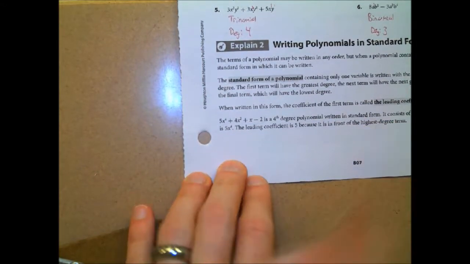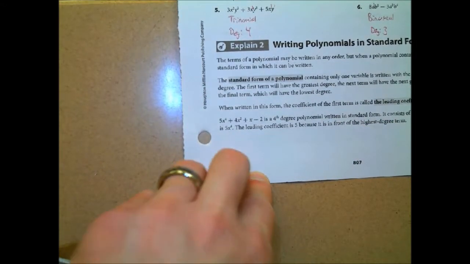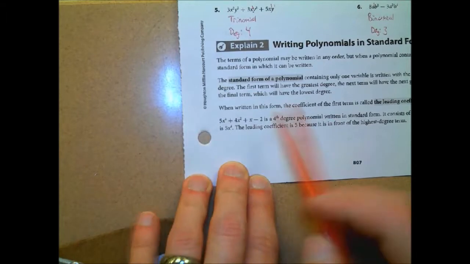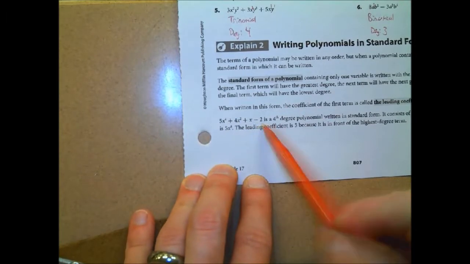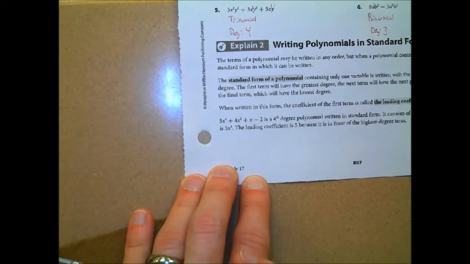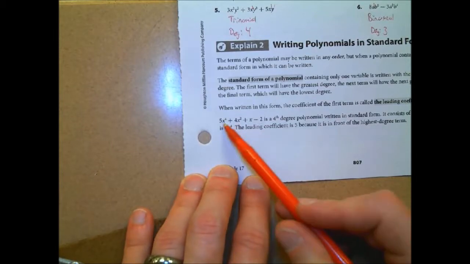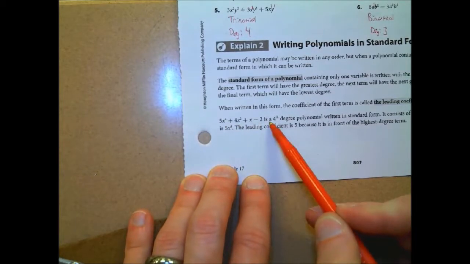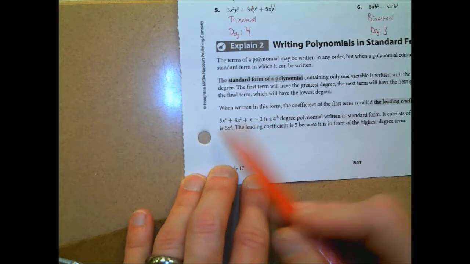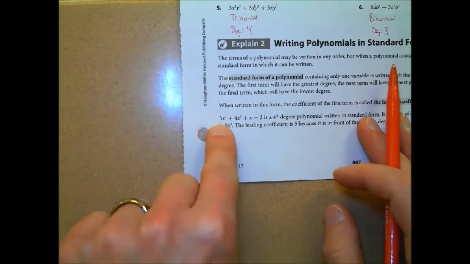What is the lead coefficient? Let's go to Dylan. What's the lead coefficient then, Dylan? 5. The number out front when you're in standard form. So you have to be in descending order here, standard form, and then the lead coefficient's the number out front there, 5. The name tells you the order and stuff like that.